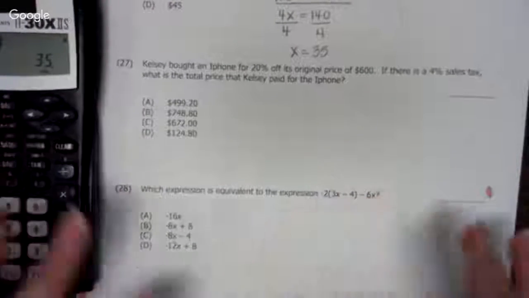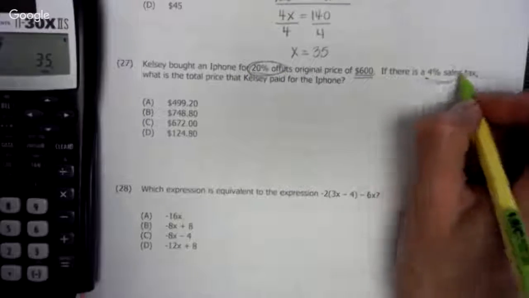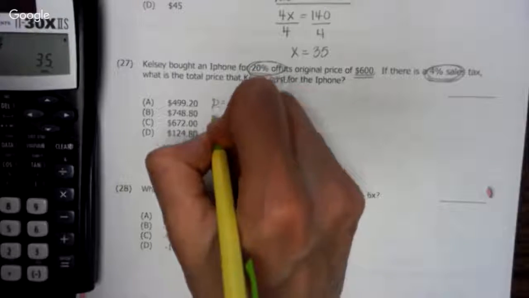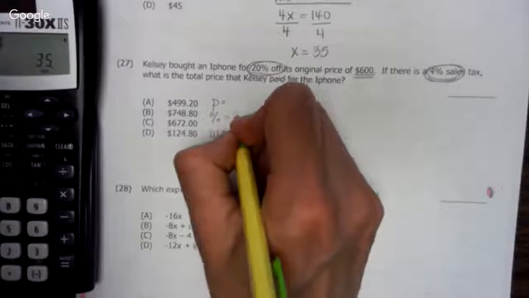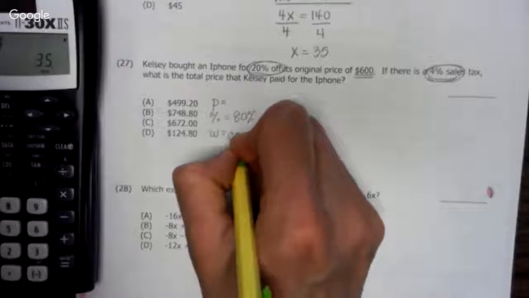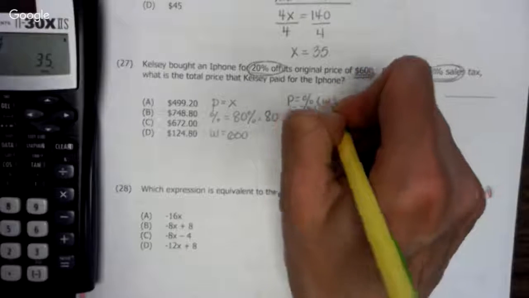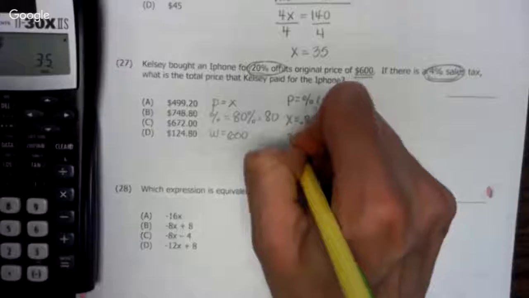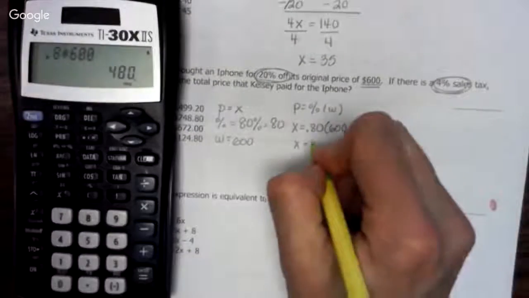All right, number 27. Kelsey bought an iPhone for 20% off. Original price was $600, then 4% sales tax. So 2% is 2 problems. Let's start with the first one. Part, percent, and whole. 20% off means she's paying 80% or 0.80. Total cost is $600. So part equals percent times whole. So 0.80 times 600. So I'm going to bring my calculator in. 0.8 times 600 is 480.